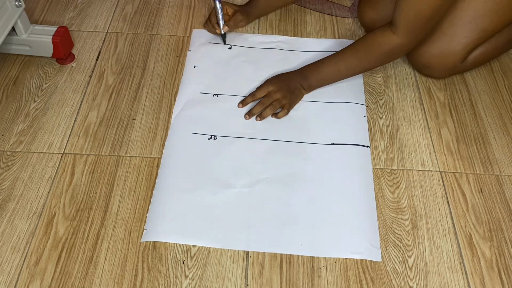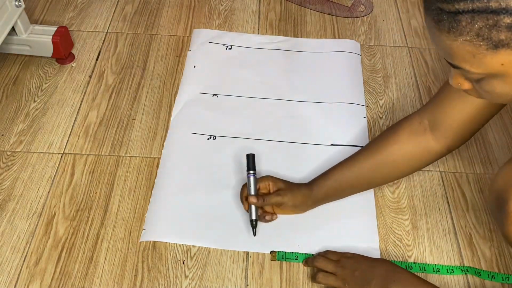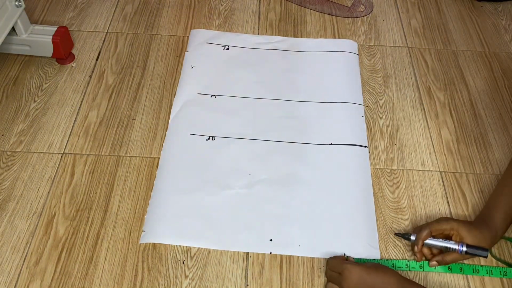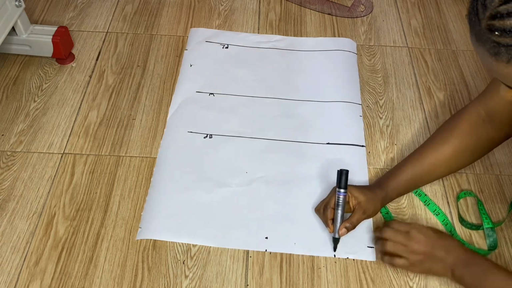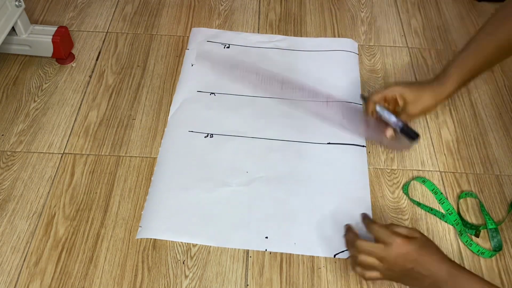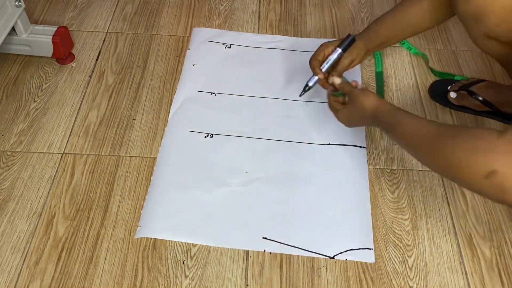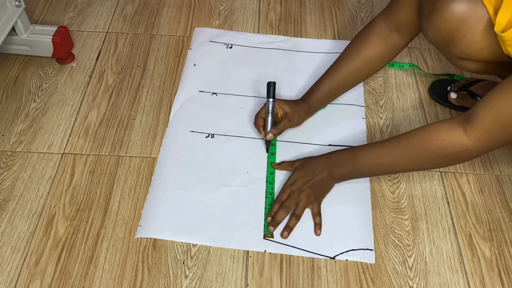On the starting point, which is also the shoulder line, I marked my shoulder measurement divided by 2. Then from that point, I came down by 1 inch for the shoulder slope. For the neckline, I marked 3 inches wideness and 1 inch depth. Then I connected the marks. From that 1 inch that I came down for the shoulder slope, I draw a slant line to meet the neckline. So from the shoulder slope, I marked my chest line.